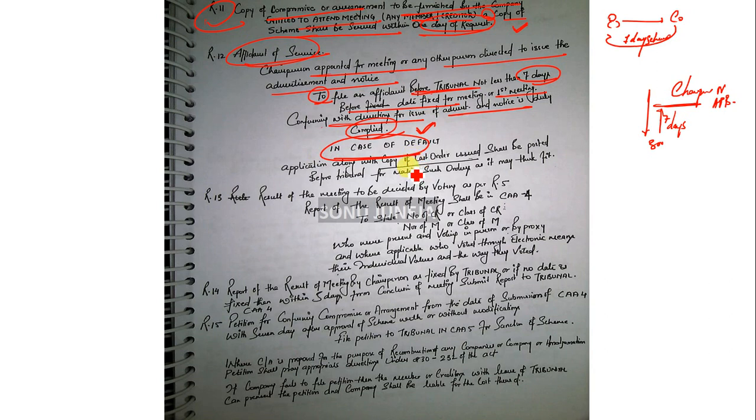In the case of default, the application along with the copy of the last order issued shall be posted before the tribunal for making such order as it may deem fit. If it's not done, then tribunal को intimate करना and they can look into what exactly requires to be done. Result to be decided by the voting as per Rule 5.